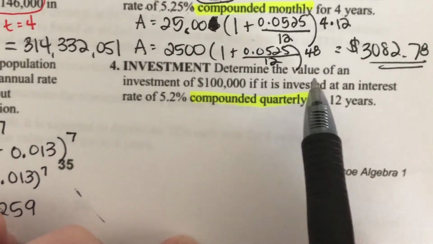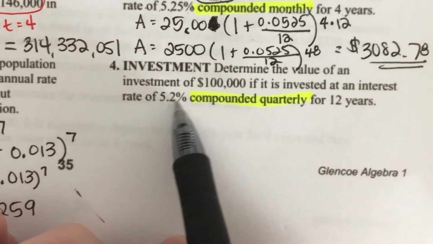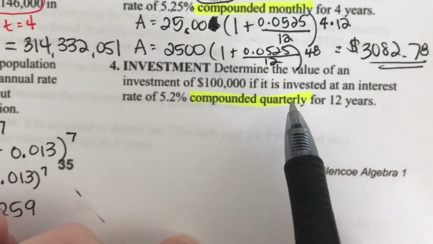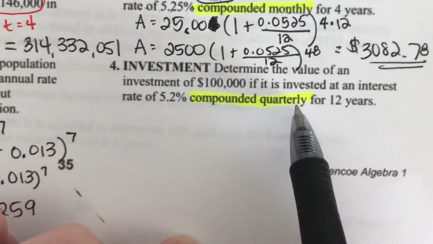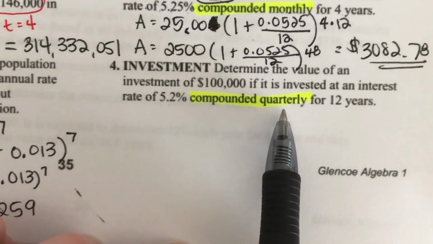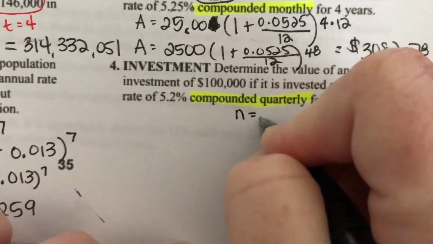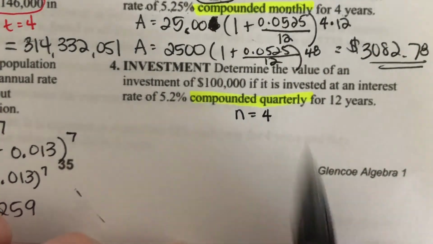Investment. Determine the value of an investment of $100,000 if it's invested at an interest rate of 5.2%, compounded quarterly for 12 years. What does compounded quarterly mean? How many quarters are in a whole? 4, right? Like 4 quarters in a dollar. So if you compound something quarterly, it means you do it 4 times a year, right? Like every 3 months. So here, N is going to equal 4. So now we can write this.